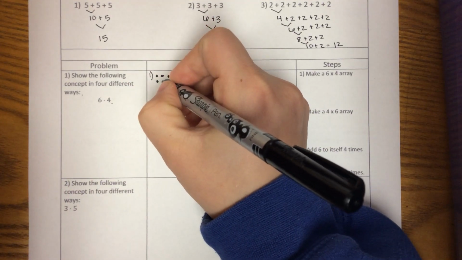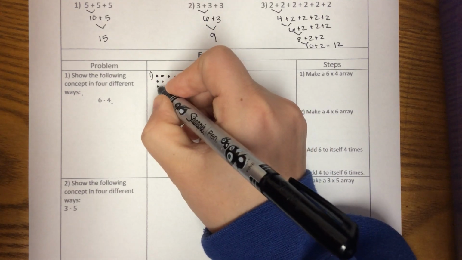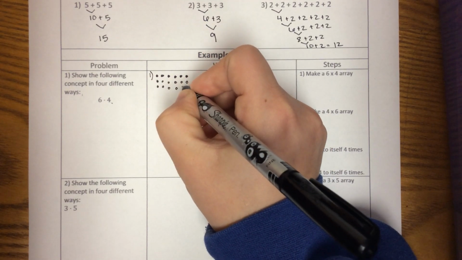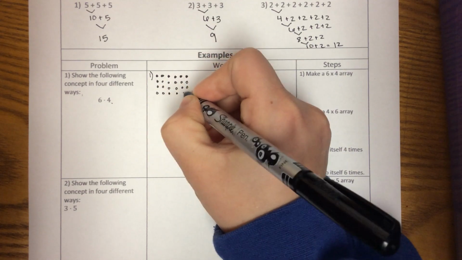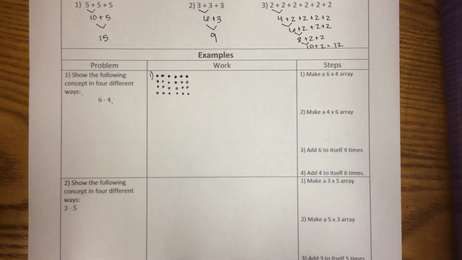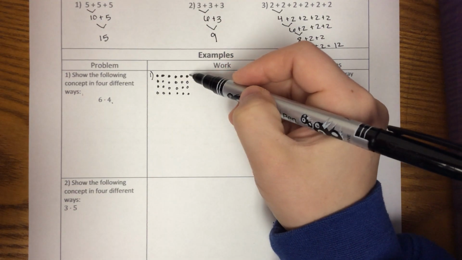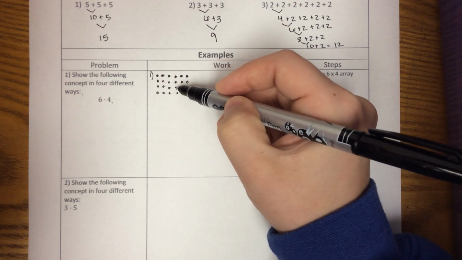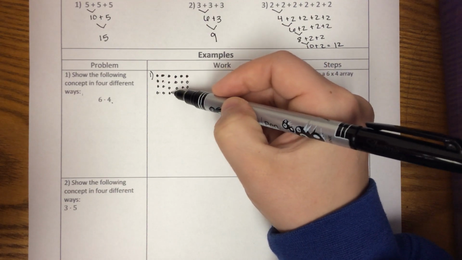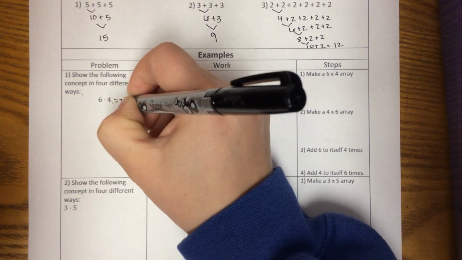That's 2 rows, that's 3 rows. And if I count up all the dots, 1, 2, 3, up to 24. 6 times 4 is 24.